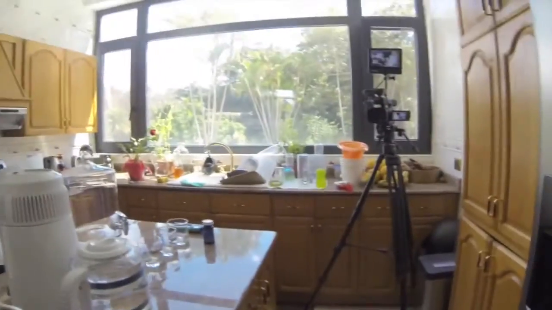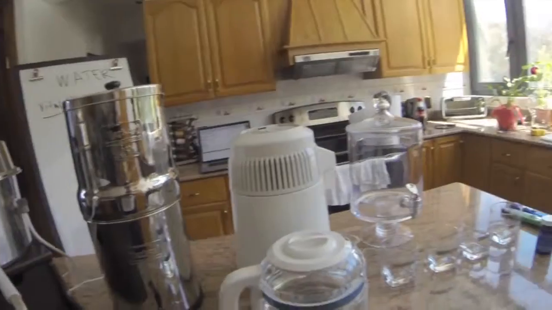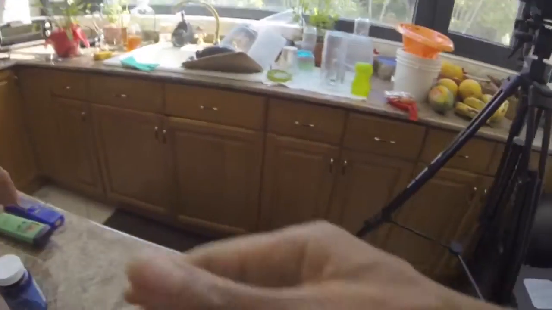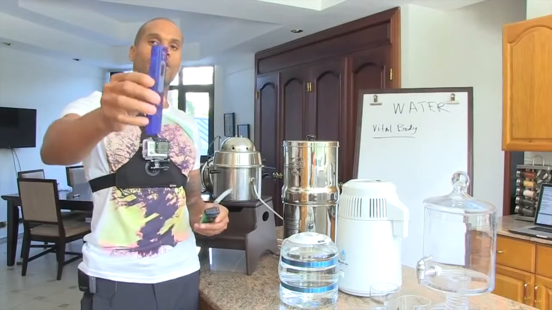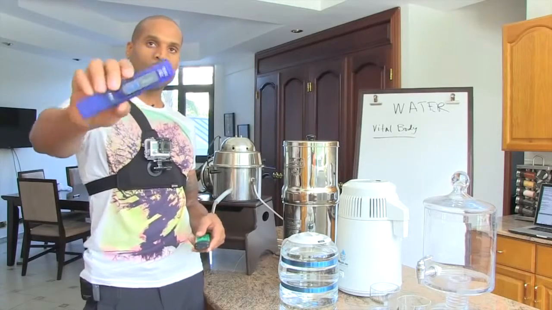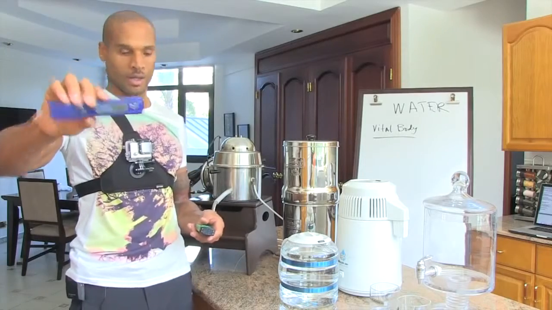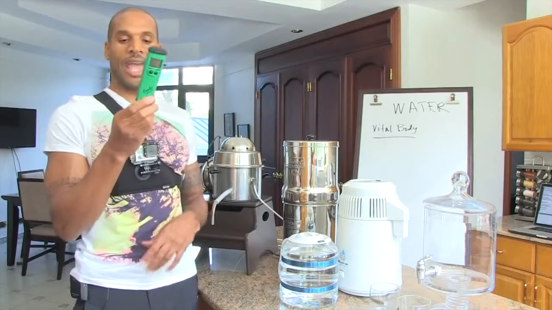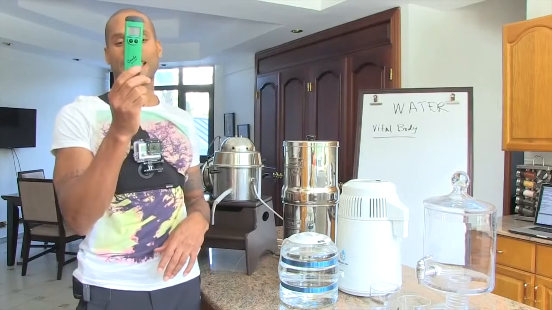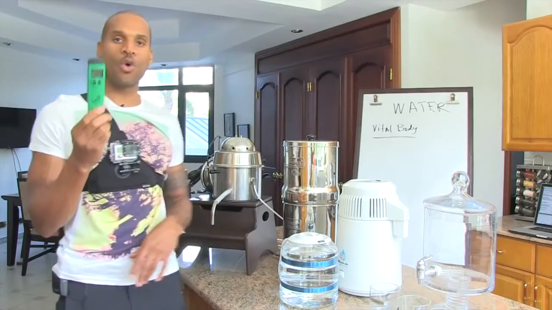All right, so what we're going to do first is get familiar with what kind of testing we're going to be doing here and what kind of devices we're going to be using. This device here is your standard TDS, or your actual testing meter. This meter is going to give us how many parts per million are actually in the water. This other device here is known as a Hanna HI98121. For those people that are looking for it, it is an ORP tester.